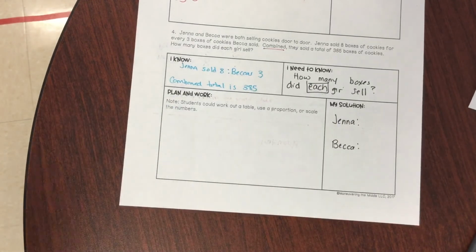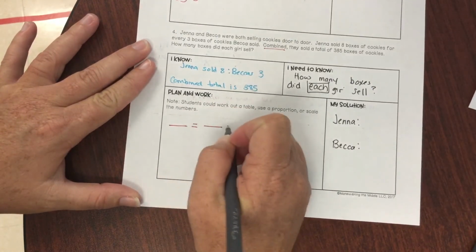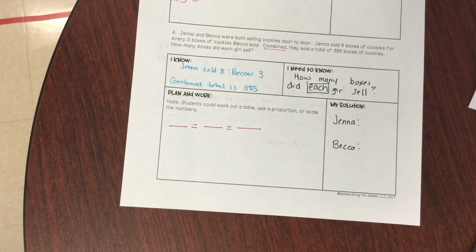Right? All right. So now let's start talking about how we're going to set this up. I know I'm going to have to do my fraction bar equals fraction bar equals fraction bar. I know that.